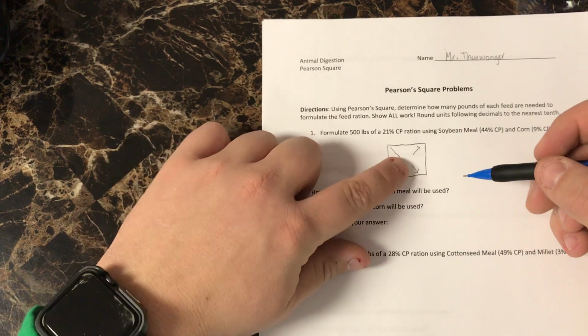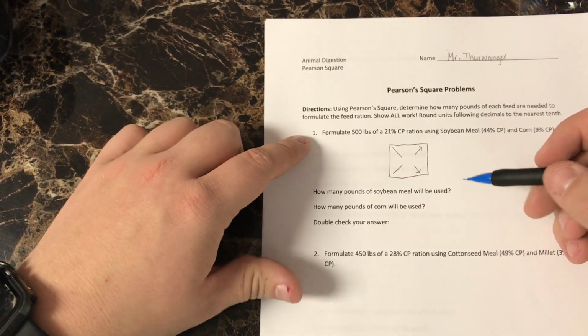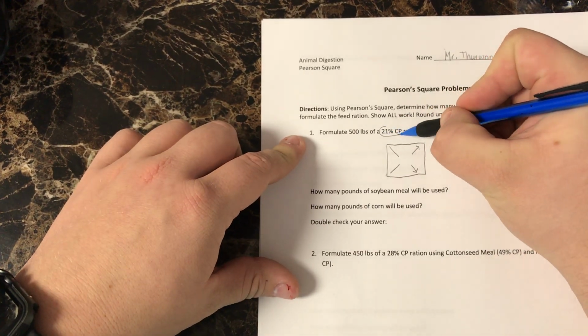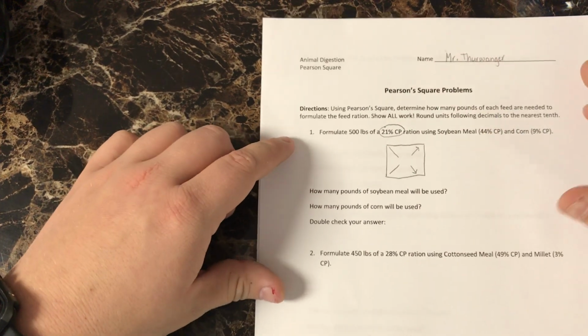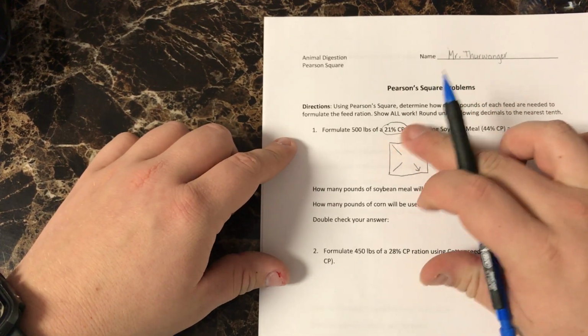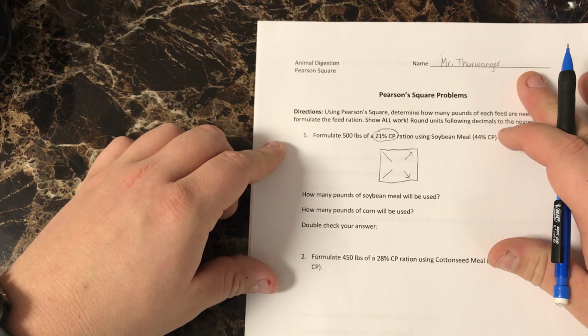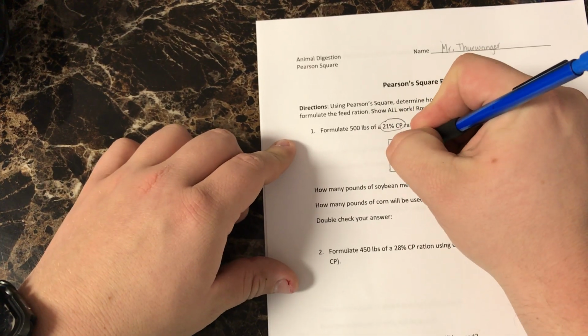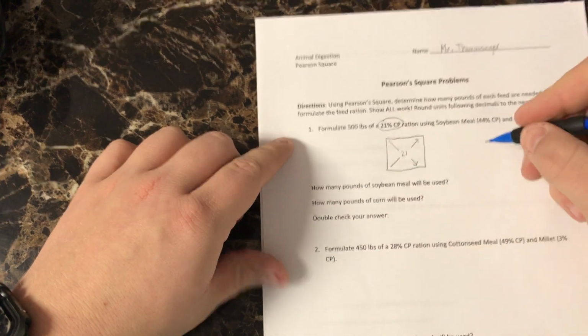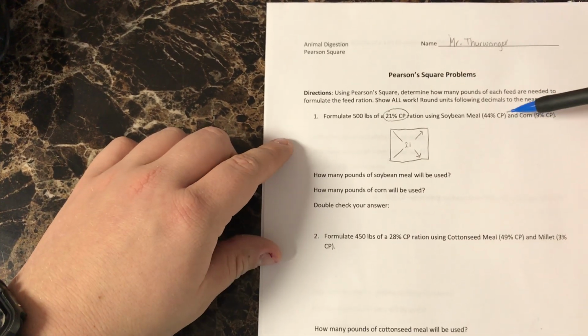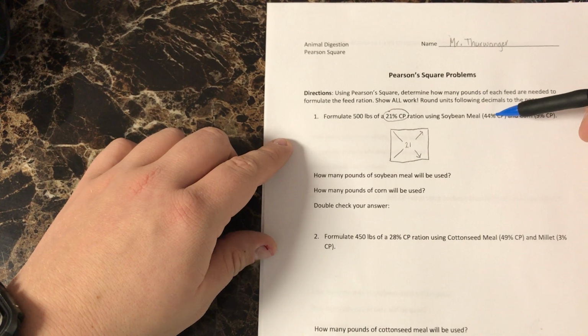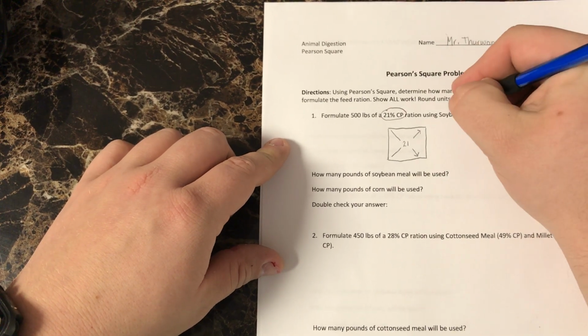Now we're going to write that crude protein percentage, in this case, as it tells us in the directions. We need an ending crude protein percentage here of 21%. So I'm going to write 21 in the center. Okay. I'm going to identify soybean meal as my number 2.